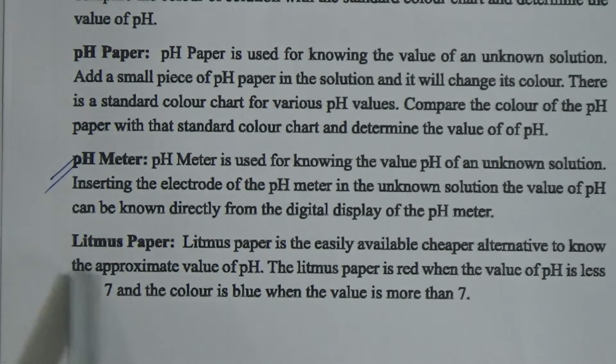Now come to the litmus paper. Litmus paper is an easily available and cheaper alternative to know the approximate value of pH. The litmus paper is red when the pH value is less than 7, and blue when it is more than 7.